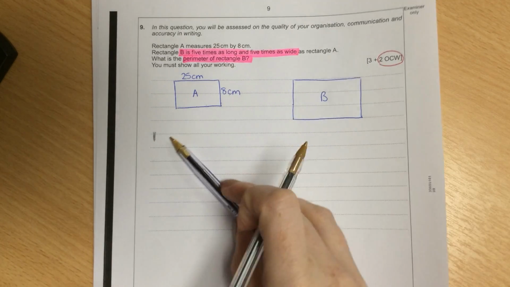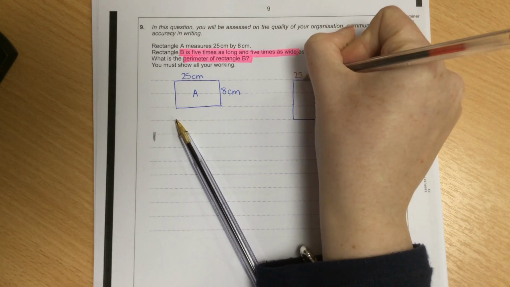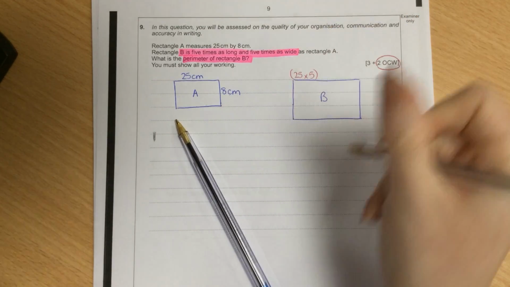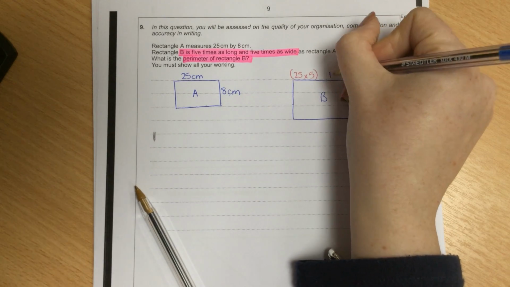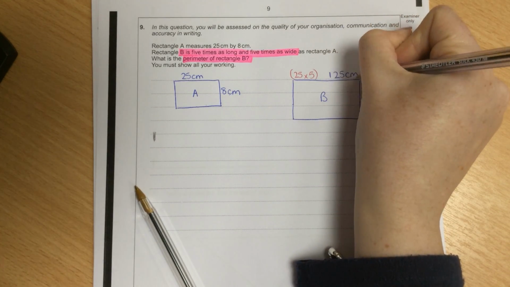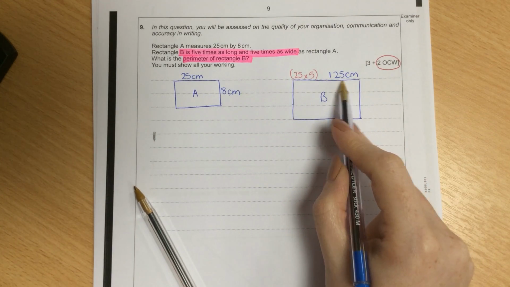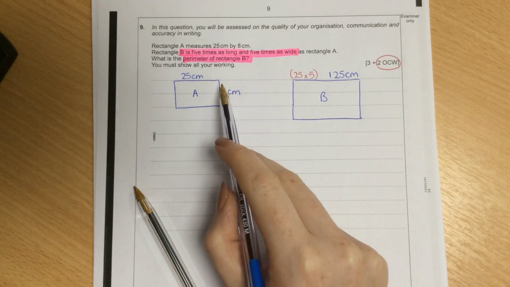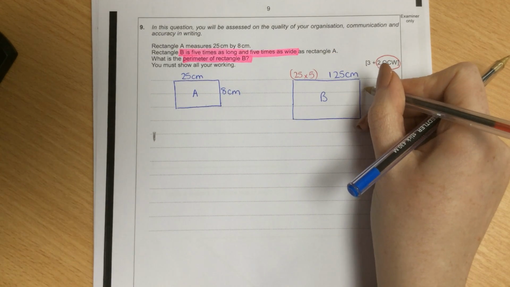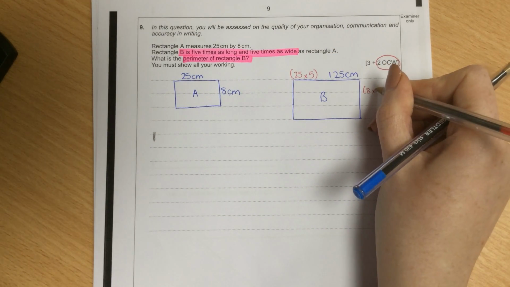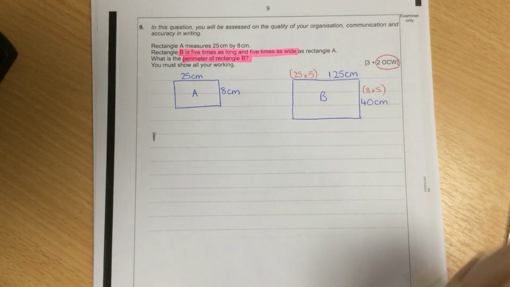So for rectangle B, I need to be looking at 25 times 5. So that there, 25 times 5, is 125 centimetres. So that's the length of that rectangle. It then says it's 5 times as wide. Well, my width is here, so that needs to be 8 times 5. So that is going to be 40 centimetres.